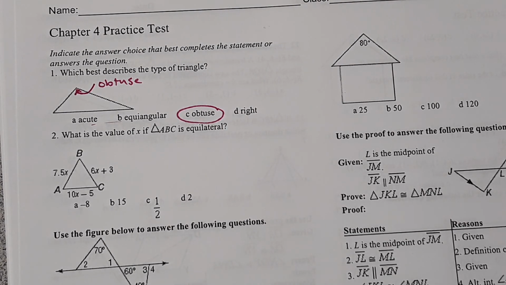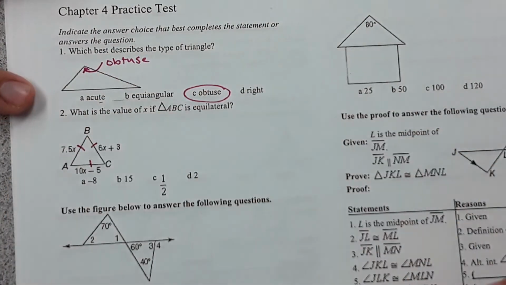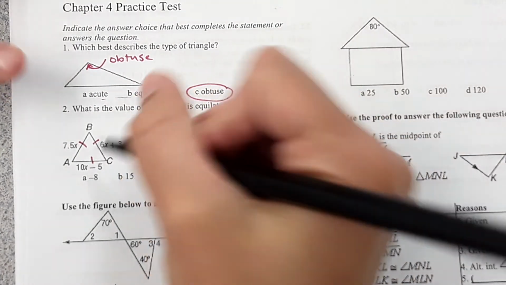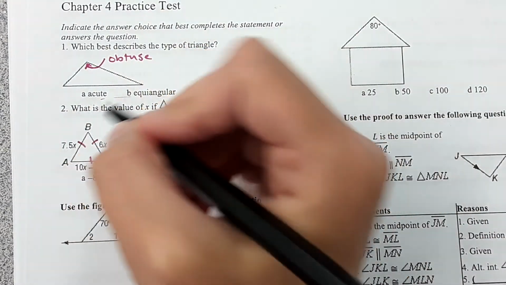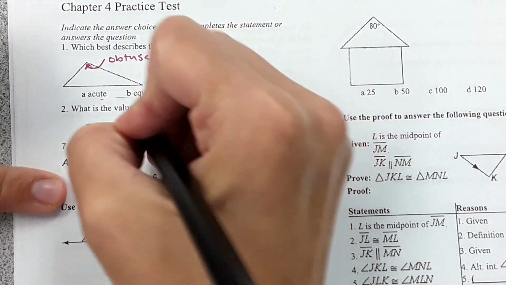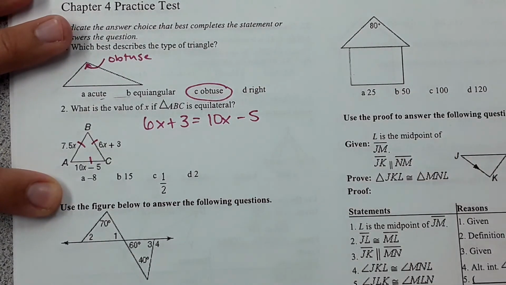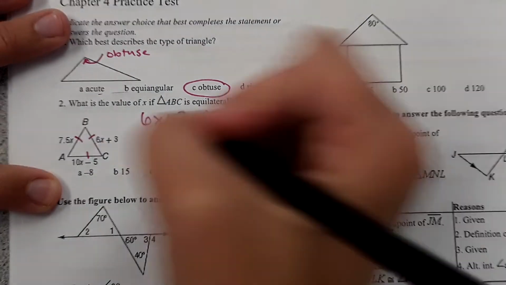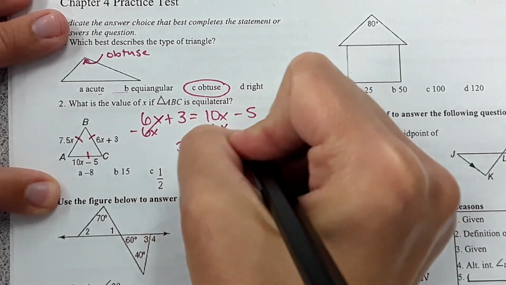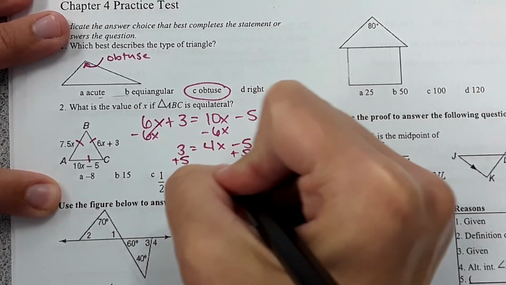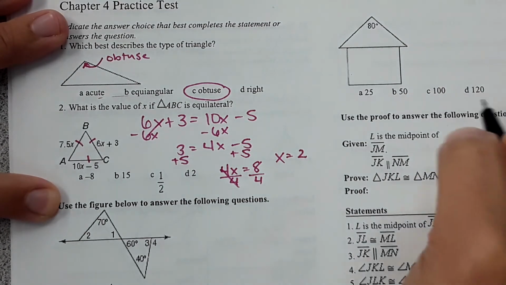Then number 2, what is the value of x if ABC is an equilateral triangle? If it's equilateral, then all the sides are the same length. You can choose 2 of the expressions, set them equal, and then solve for x. It doesn't matter which 2 you choose. Honestly, I don't really want to work with decimals, so I'll choose the 2 without decimals and just set them equal. And then solve for x. And I get x equals 2.